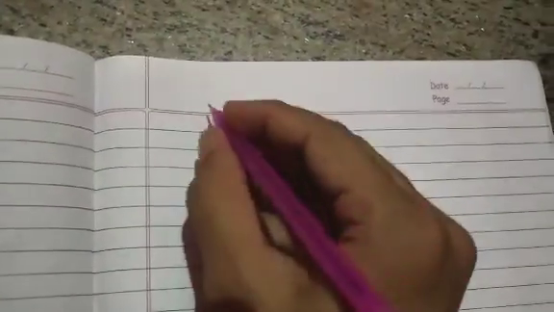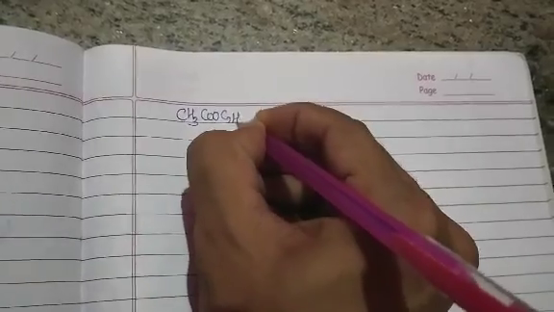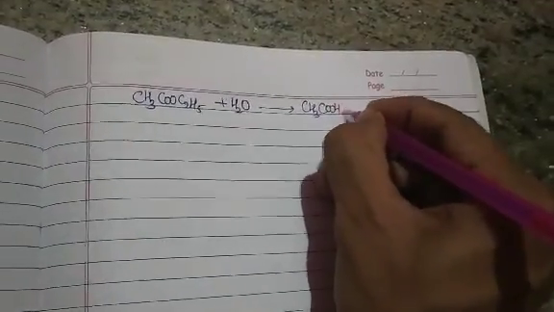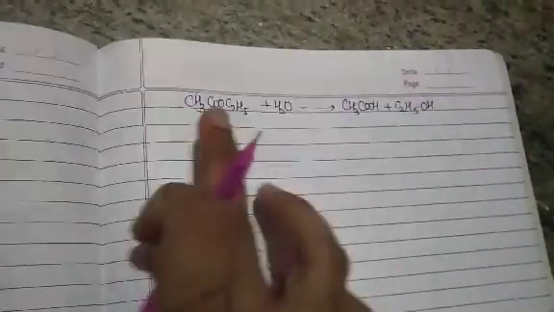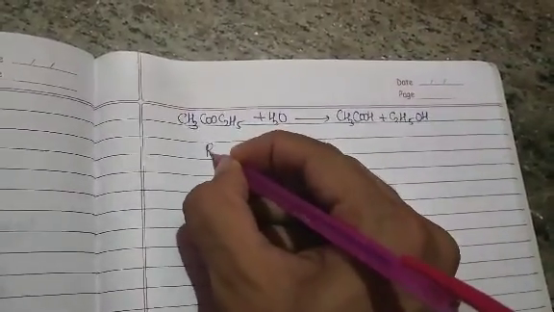When I said the acid hydrolysis of an ester, CH3COOC2H5, in the presence of water, it was giving you CH3COOH plus C2H5OH. When I was writing its rate expression, how did I write it?